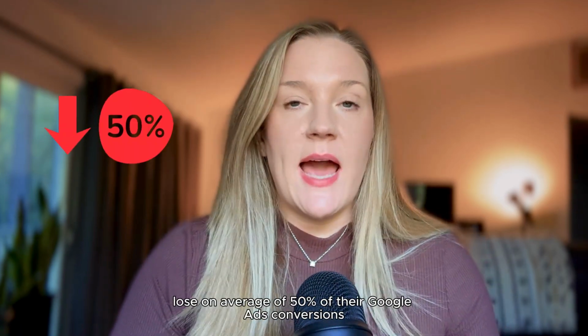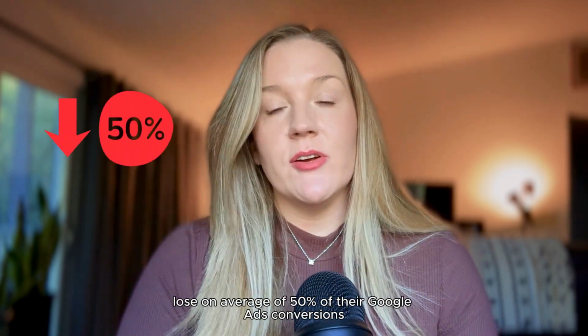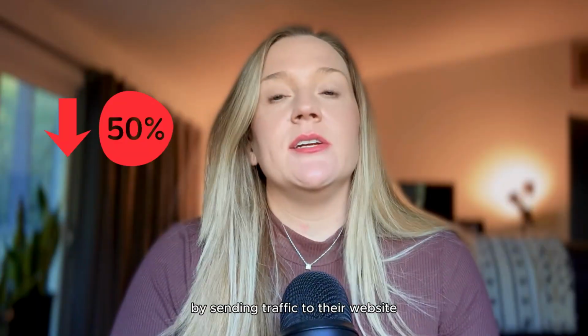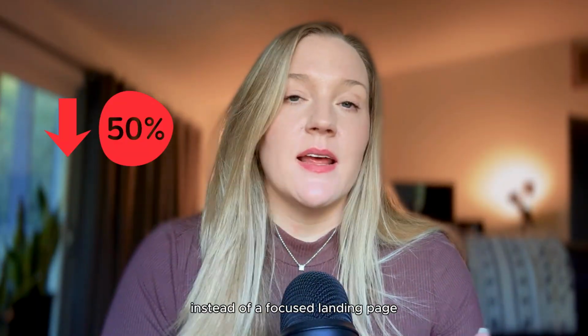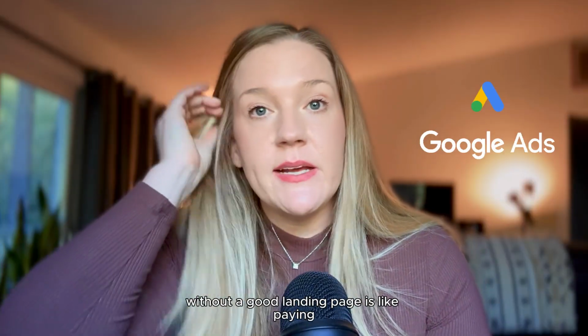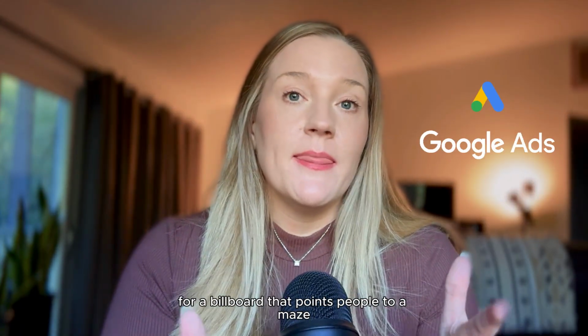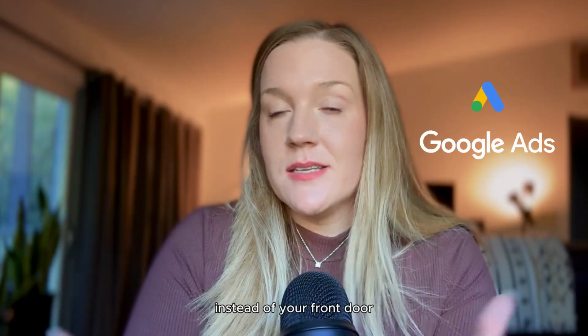Businesses lose on average 50% of their Google Ads conversions by sending traffic to their website instead of a focused landing page. And running Google Ads without a good landing page is like paying for a billboard that points people to a maze instead of your front door.